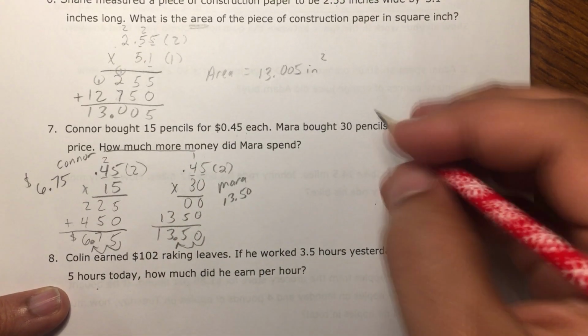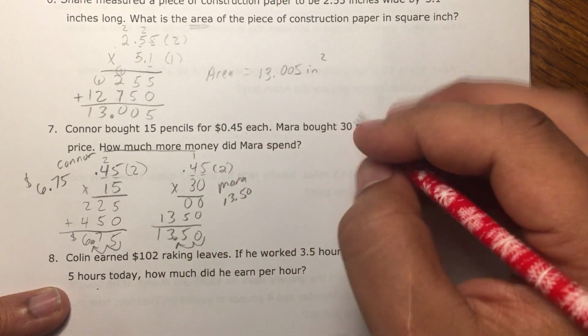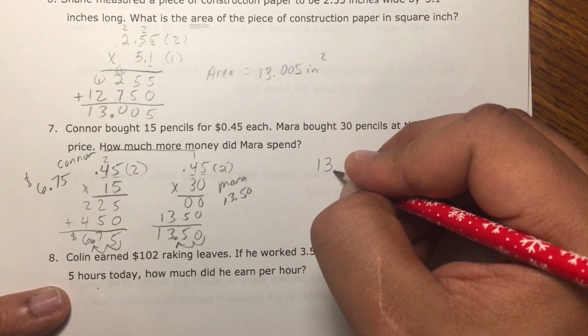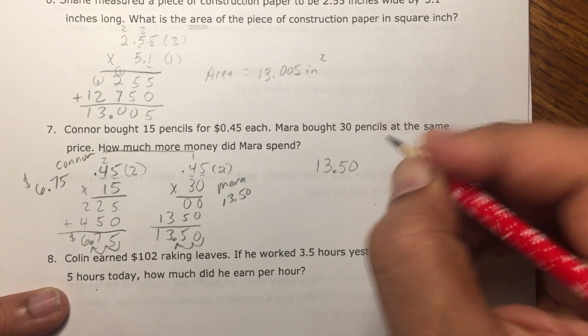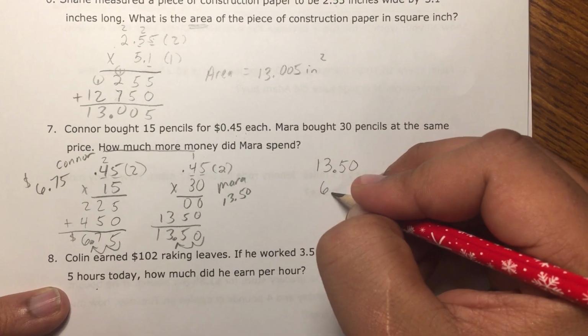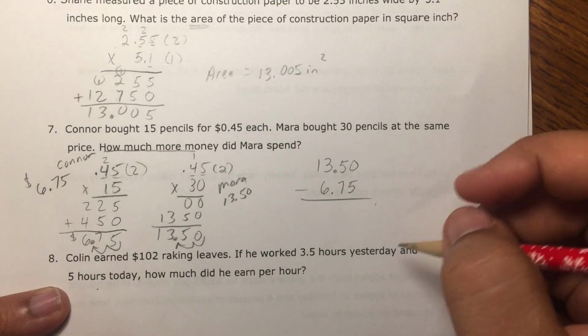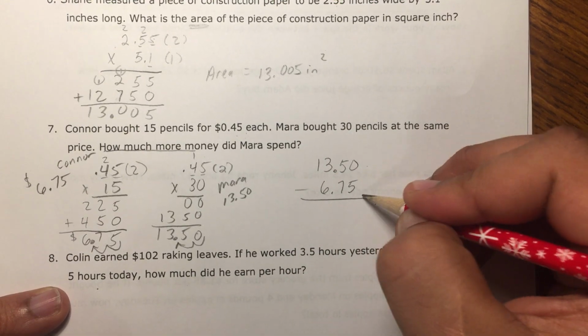So now we need to find out how much more. It tells us to subtract. How much more money did Mara spend? So we're going to subtract. When you add or subtract decimals, we have to remember to, that's right, line them up. So we're going to get the difference between Mara and Connor.